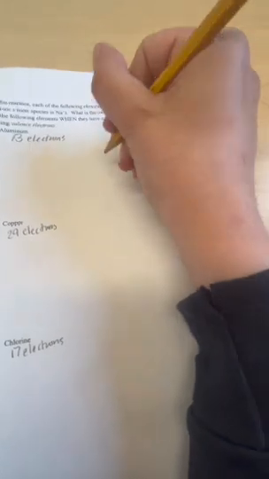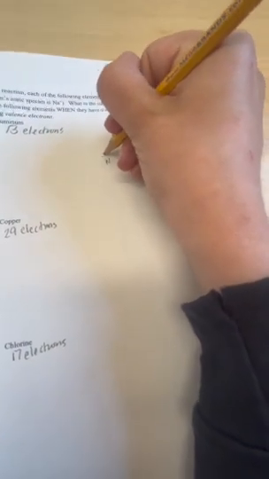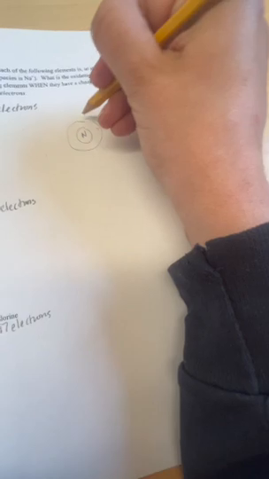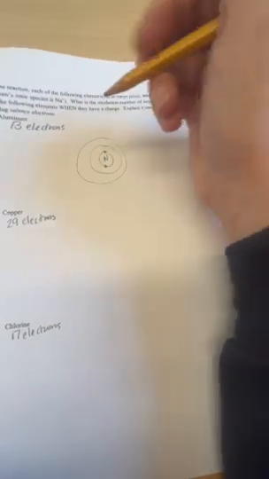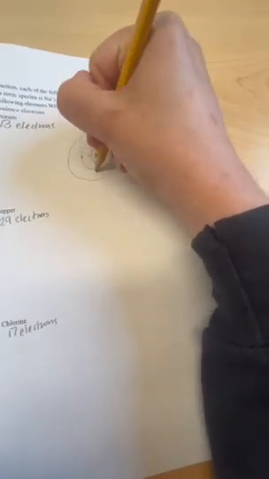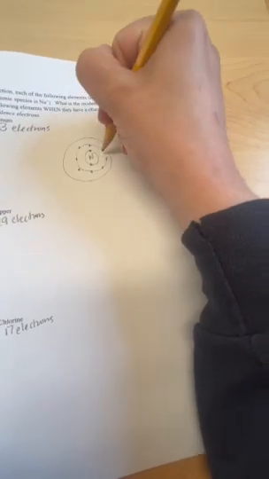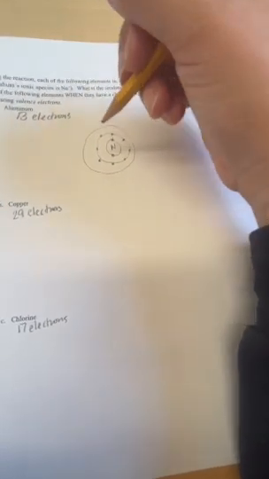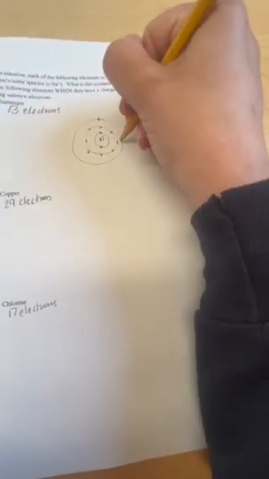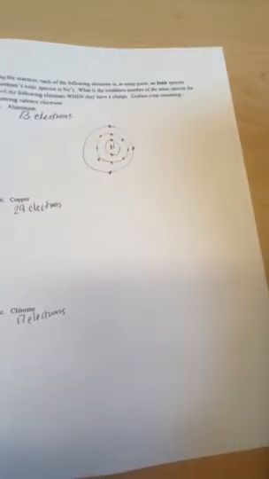So for aluminum, most stable means the outer shell of electrons is full. We'll denote the nucleus with N, and then we have the first shell, second shell, and third shell. Each of these shells can hold a certain number of electrons. The first one has 2, the next one has 8, so we have 10 total electrons right now. Aluminum has 13, so we're adding 3 more in.